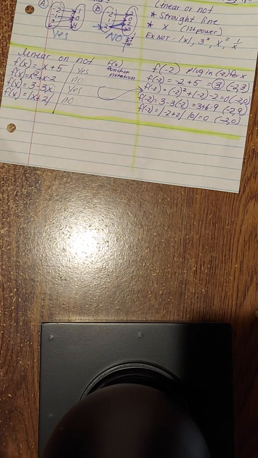It is something that comes back over and over and over again. So we want to definitely keep ourselves up on how to do domain and range. We don't want to forget.